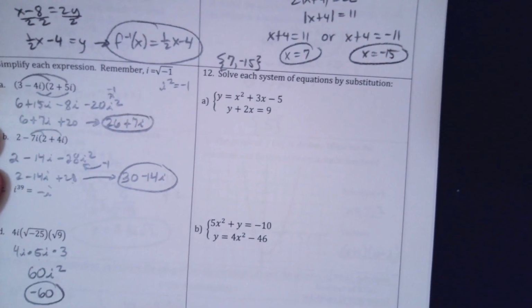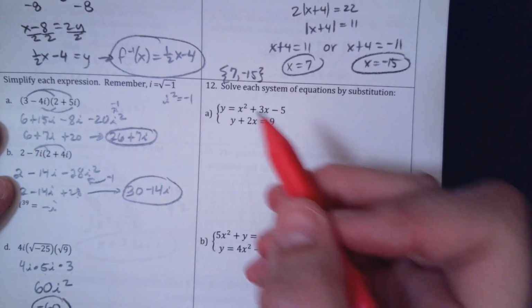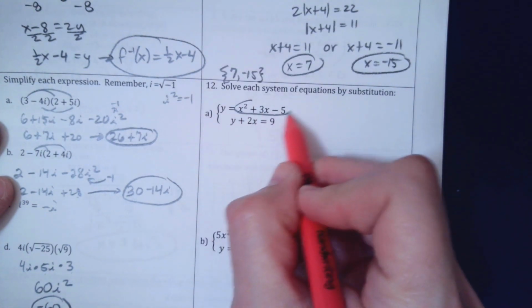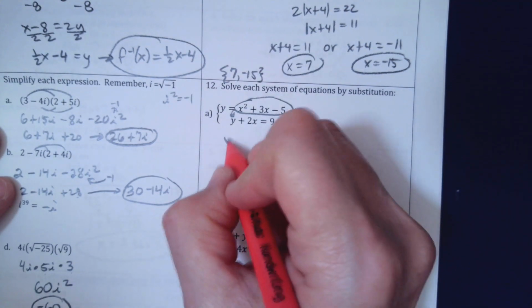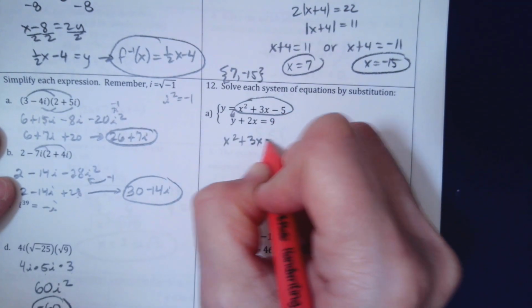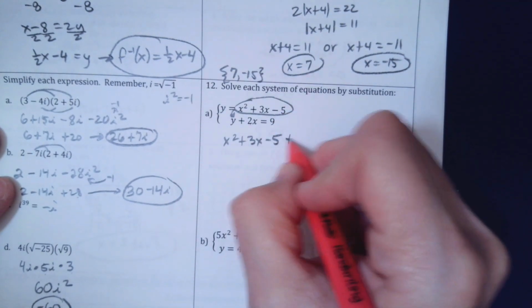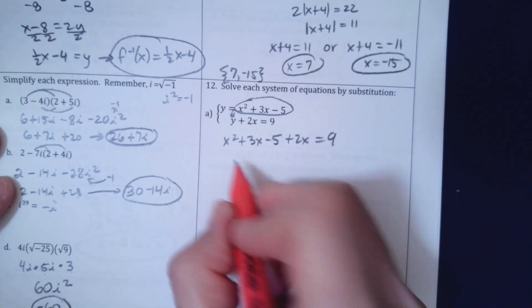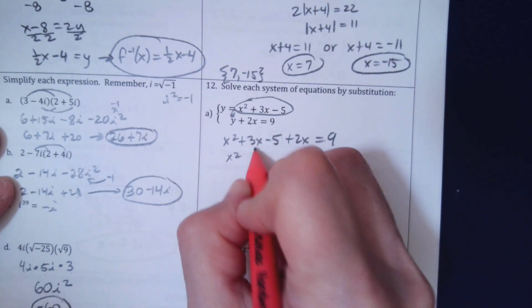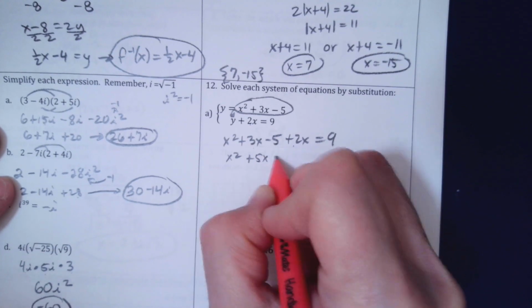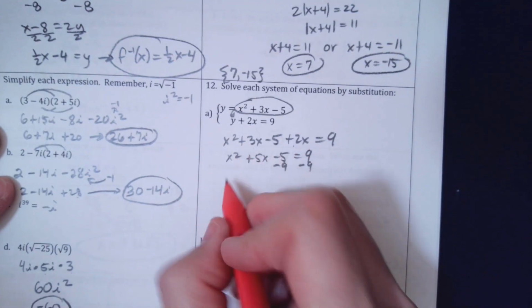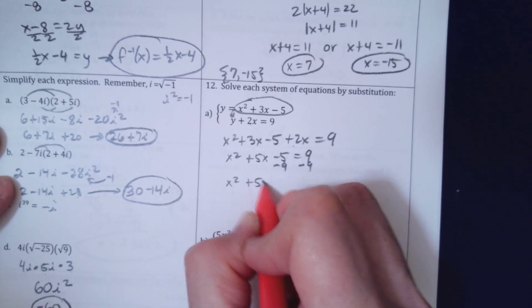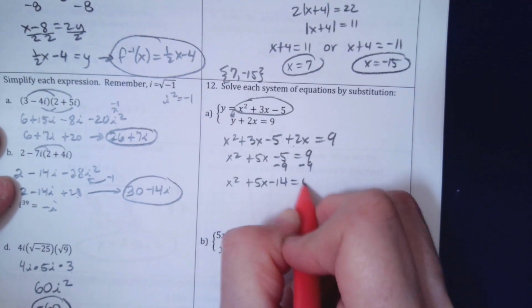All right, the last 2 over here, we're going to solve by substitution. So this is ready to go. I'm going to take all of this and plug it in for y right here. So I'm going to have x squared plus 3x minus 5 plus 2x equals 9. So let's clean this up. I got x squared. This is going to be plus 5x minus 5 equals 9. Let's take away the 9, bring it over. So I have x squared plus 5x minus 14 equals 0.